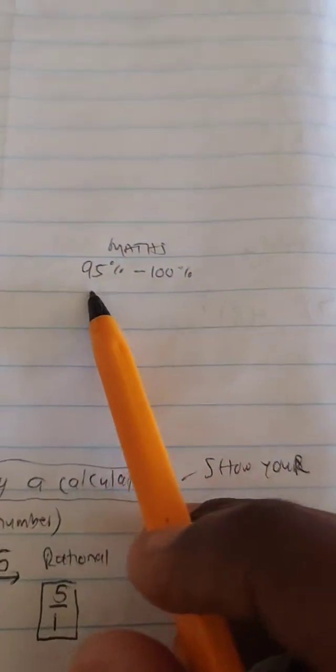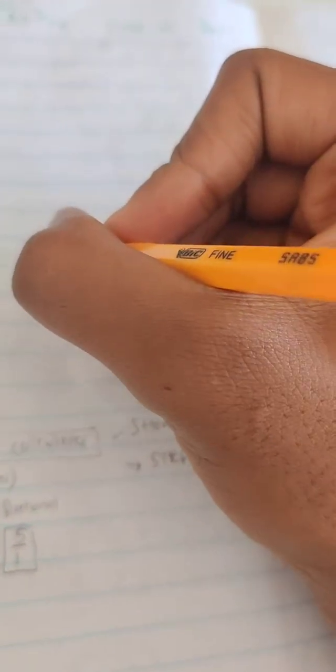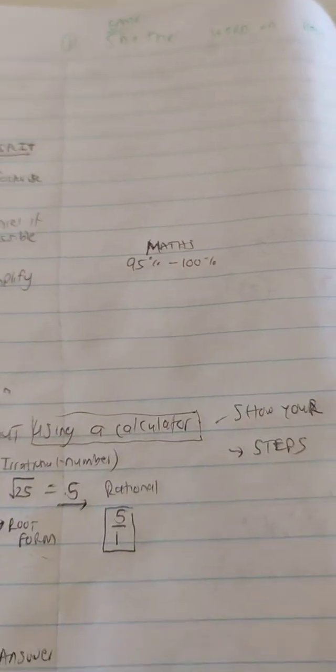Maths, we want to actually attain something in the range of 95% to 100% for mathematics. So if that is the case, my dear Koketso, there is no way that I am going to start the normal way.